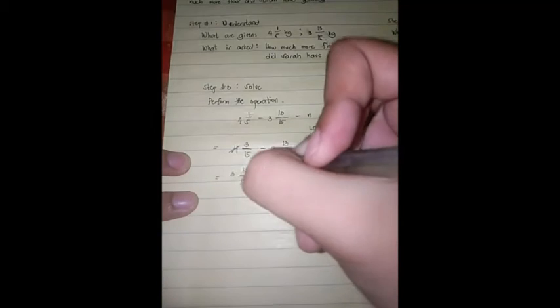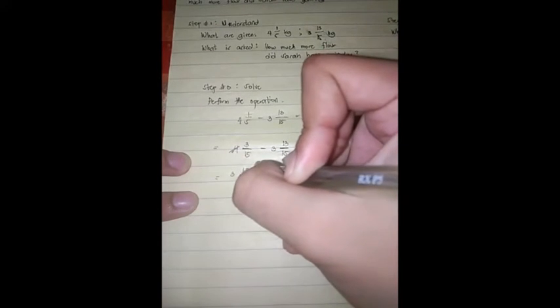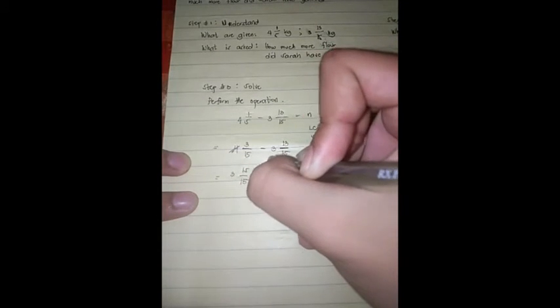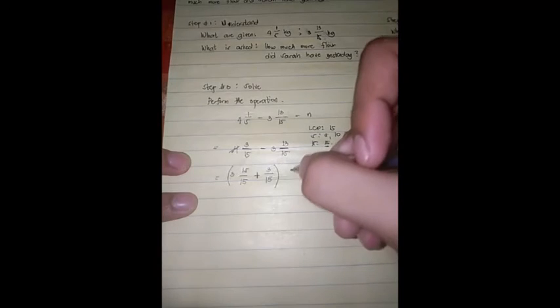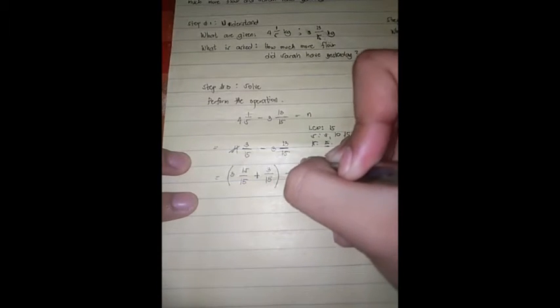And then, yung sa binorrow natin na isa, mako-convert siya into fraction, which is 15 over 15. Then, ikakopy natin si minuend. So, plus the minuend, which is 3 over 15. So, regroup. So, nag-regroup na tayo. Then, copy na lang natin si subtrahend, 3 and 13 over 15. So, ganyan na yung magiging itsura niya.